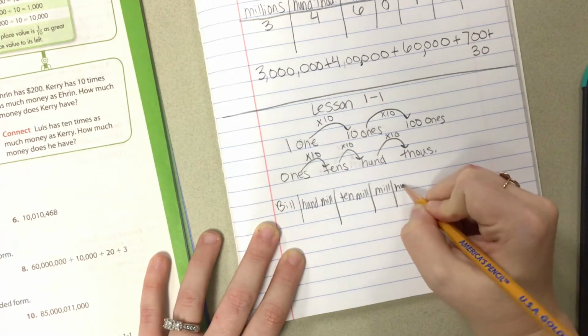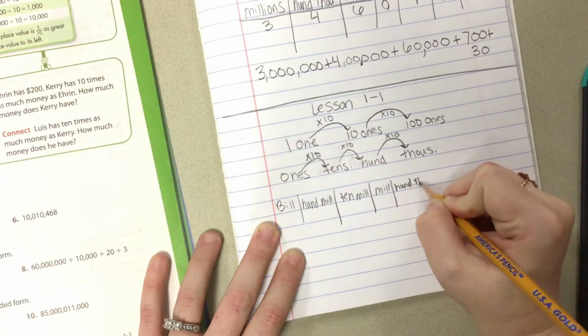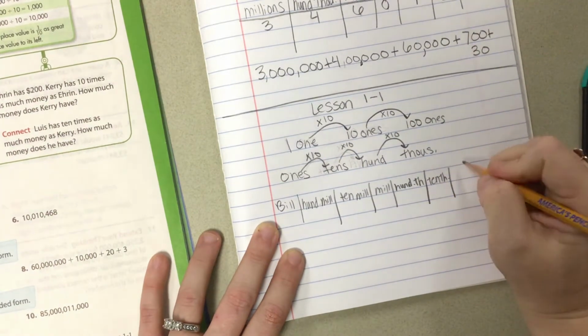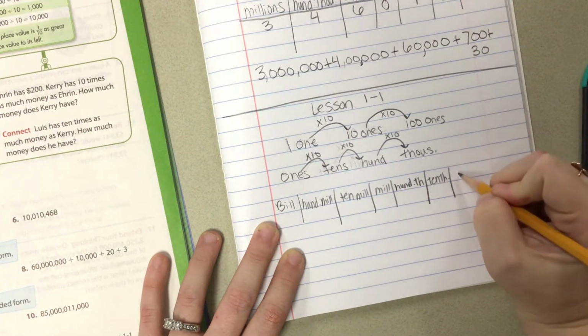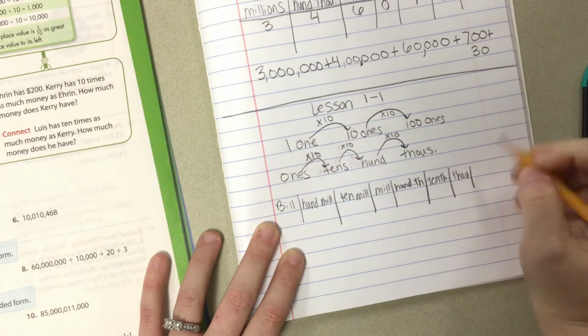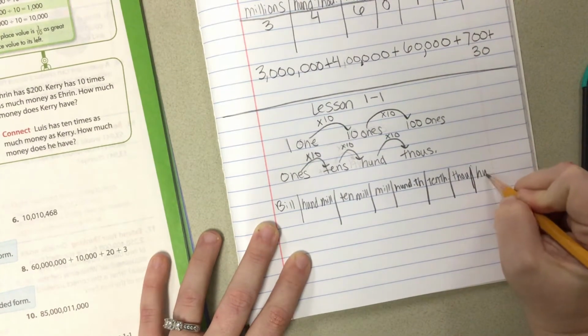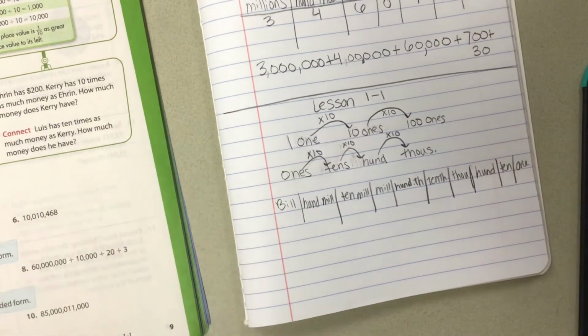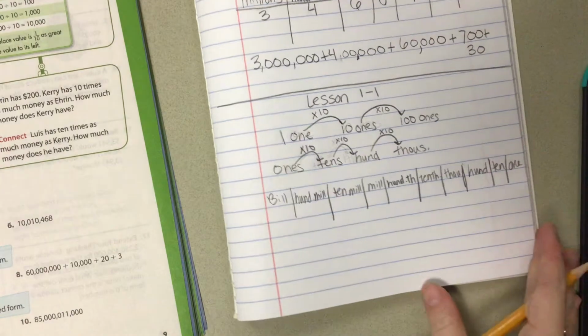Then we have 100,000. And then we have 10,000. Then we have 1,000. Then you have 100, 10, and 1. All right, so that took me all of 30 seconds to do.